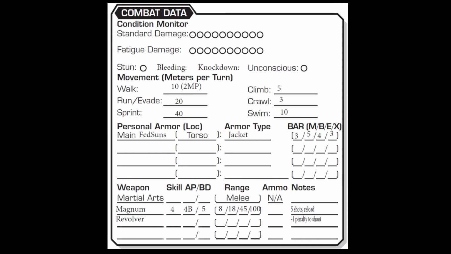Now on to weapons. This character has a magnum revolver, which is a small arm, and if you recall, their small arms skill is 4. AP/BD stands for armor penetration/base damage. The magnum revolver has an AP/BD of 4B/5, meaning its armor penetration factor is 4 ballistic, and it does a base of 5 damage.